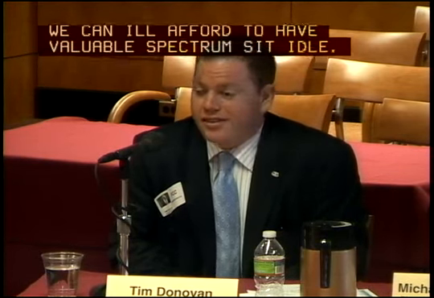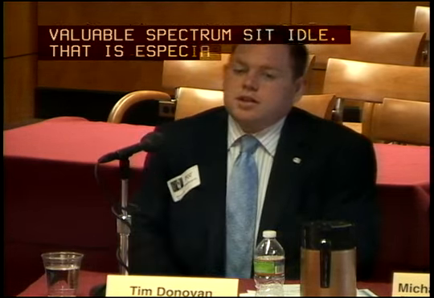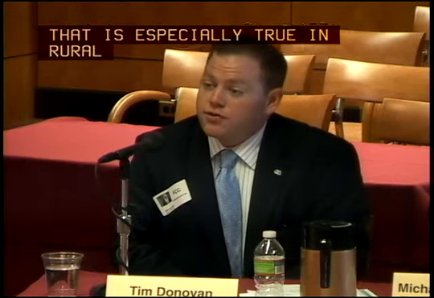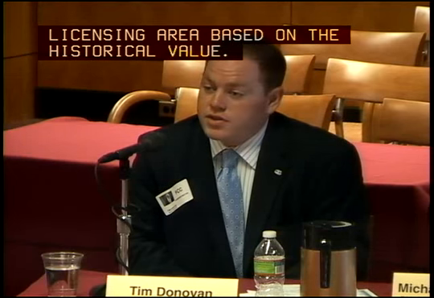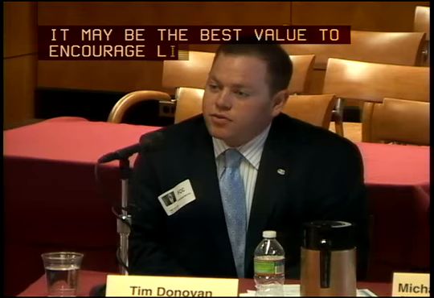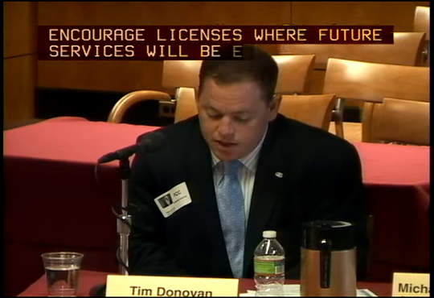As the gaps are identified, we can also use that to help drive more value to future auctions, where you can then determine the appropriate size of the license areas based on the historical value of where the licenses have been built out in the past. And it may be best value to encourage licenses where future services will be deployed side by side with those that you can see from where the current licenses are being built out.